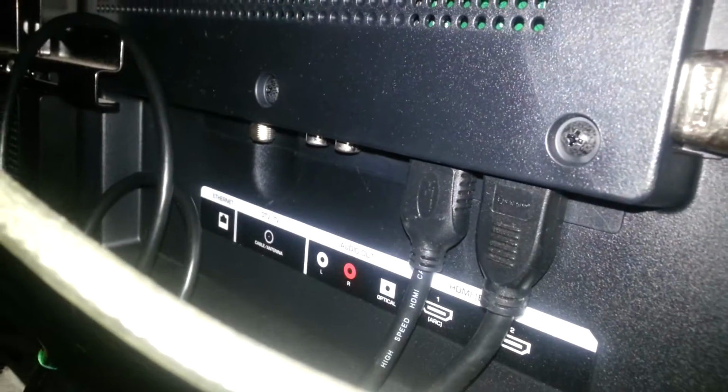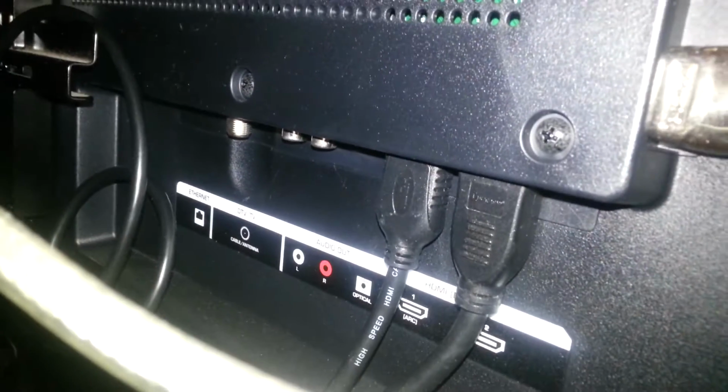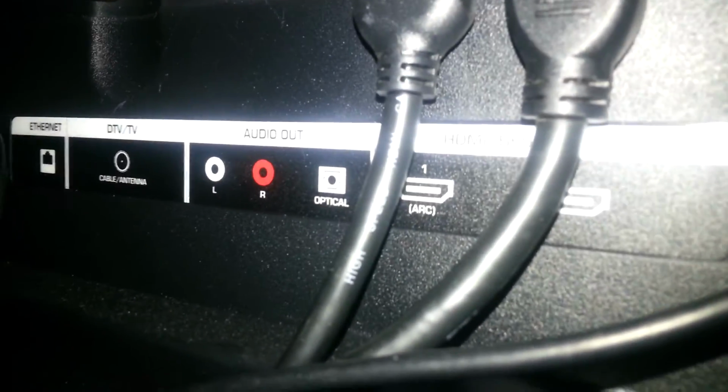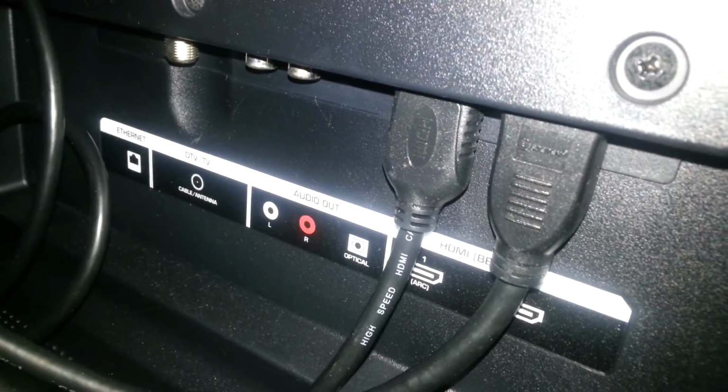Also, you need to have the HDMI cord plugged into number 1. It has the ARC control there. It has to be plugged into that number 1 HDMI plug.